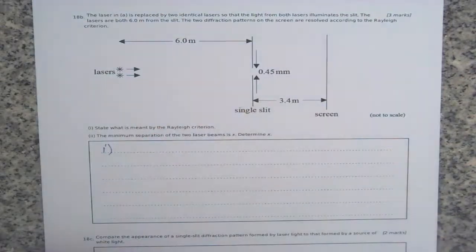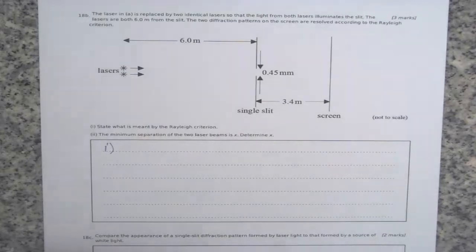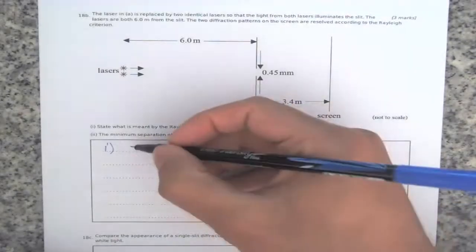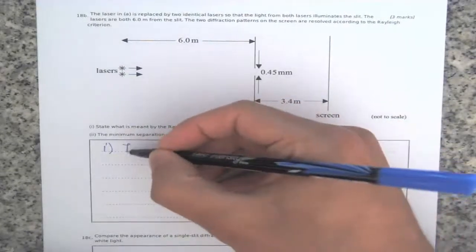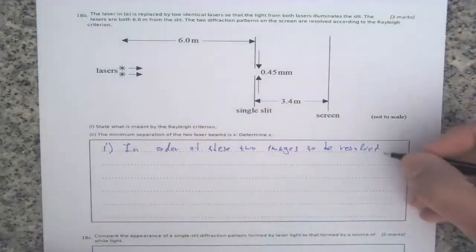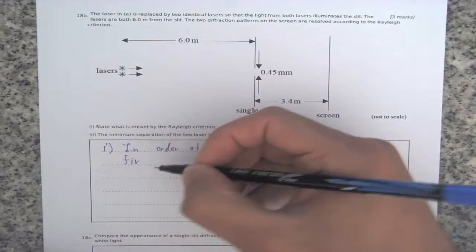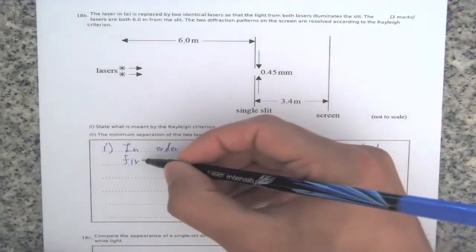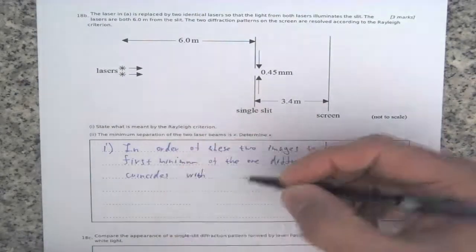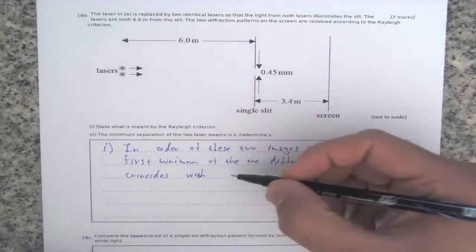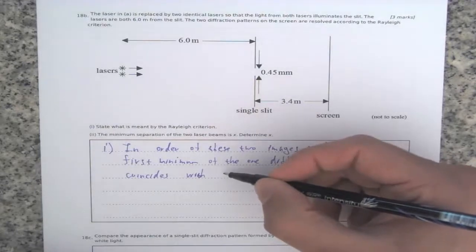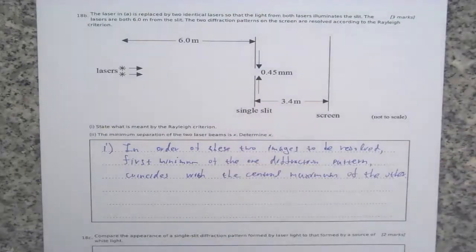So this is something very simple. Again, it's a definition. We have to know about that. So you have to say, in order for these two images to be resolved, what do you need? You need the first minimum of the one diffraction pattern to coincide with the central maximum of the other diffraction pattern. And this is the Rayleigh criterion.